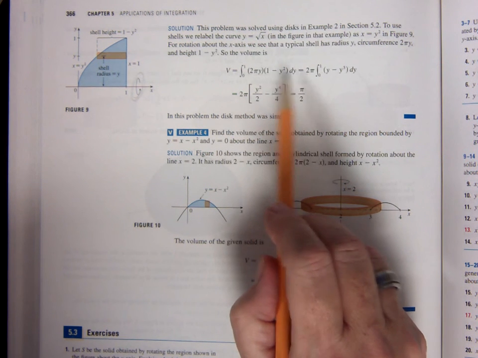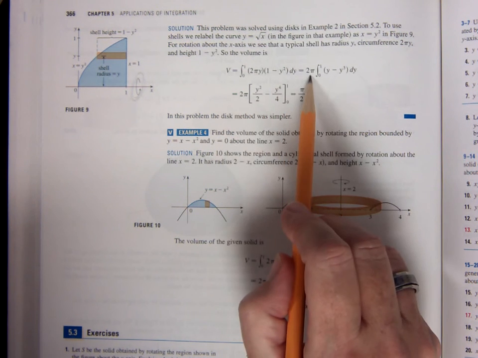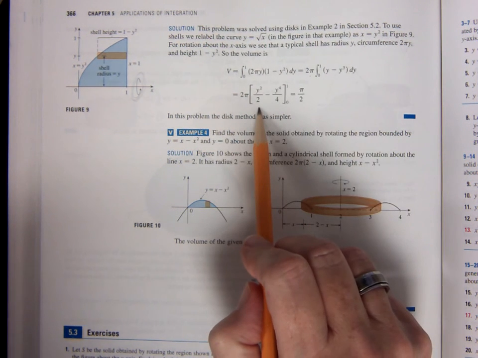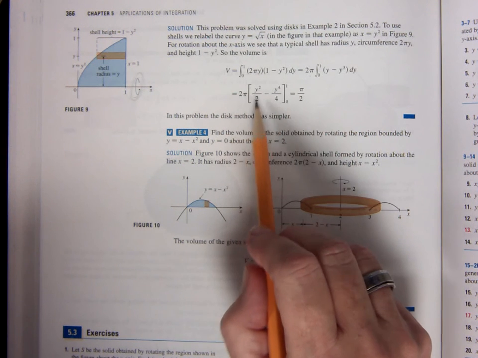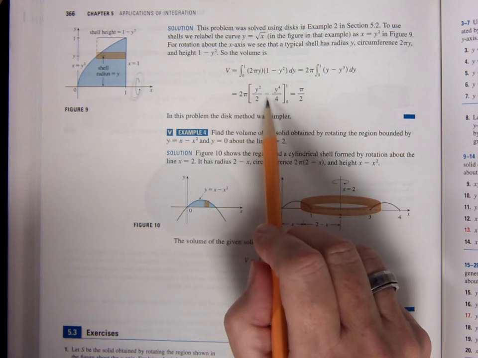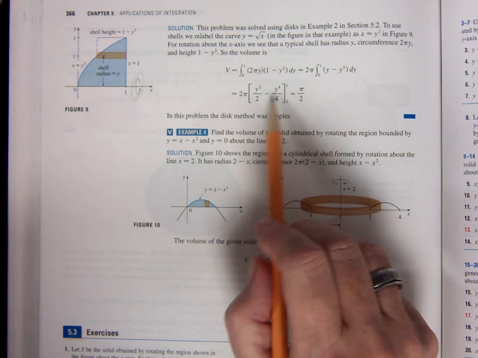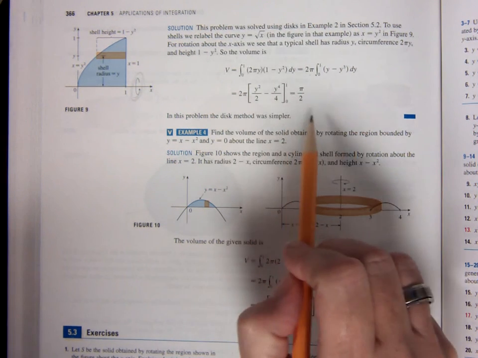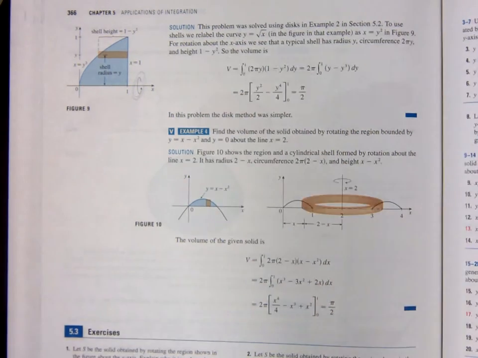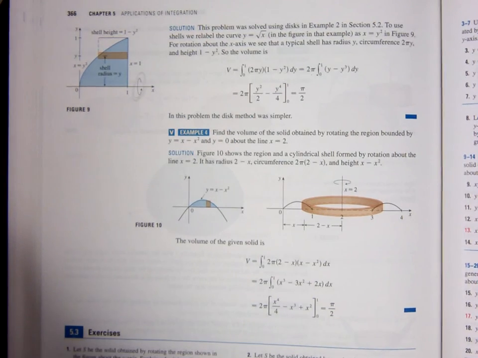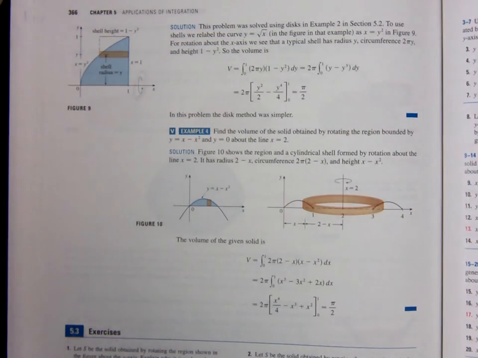So our volume will be 2 pi y times 1 minus y squared dy. And once I factor out my 2 pi on the outside, because it's my constant, and then multiply through my y value and integrate, I will get 2 pi times y squared over 2 minus y to the 4th over 4. Substitute in my 1 value. My 0 will wipe it out, so I just get pi over 2. Not too bad is what I say. All right. Next one.